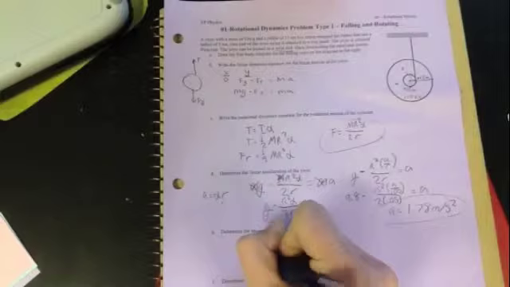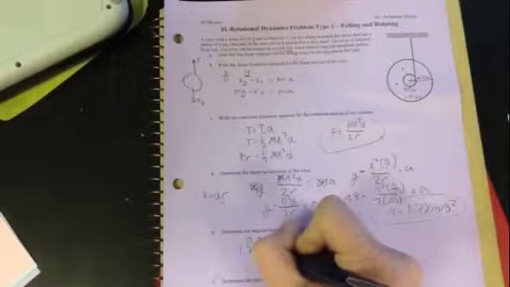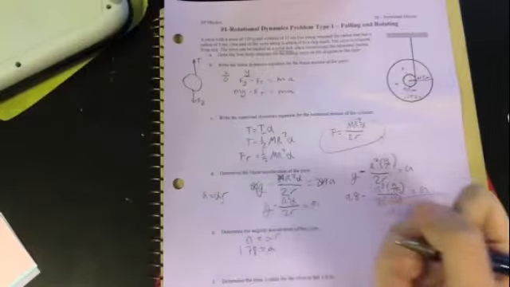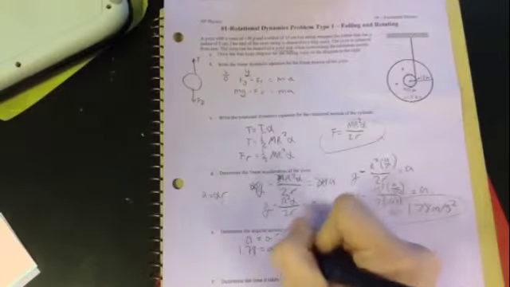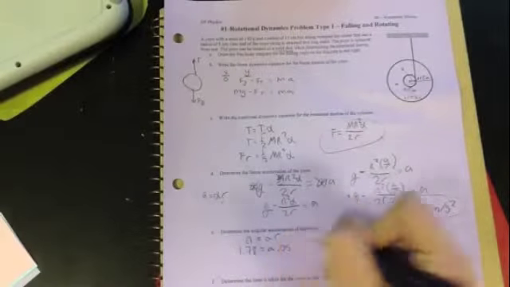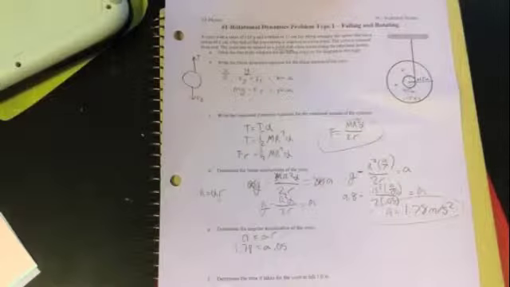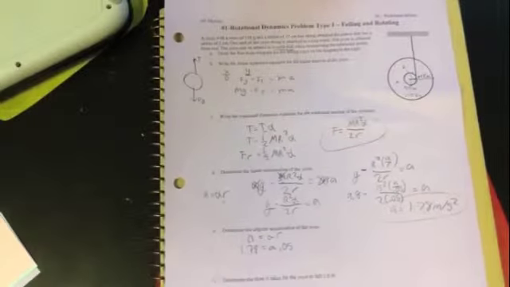So it's just 1.78, the linear acceleration, divided by the smaller radius, which is 0.05 meters. And when you divide them, you end up with 35.6.